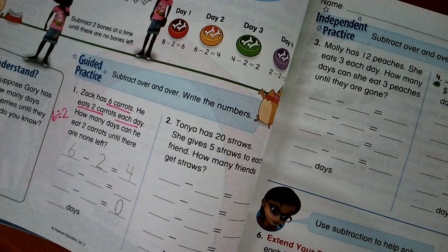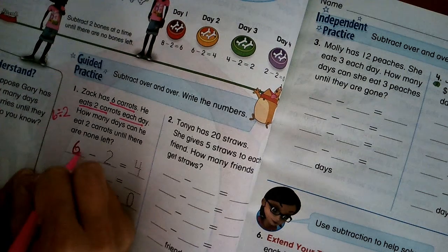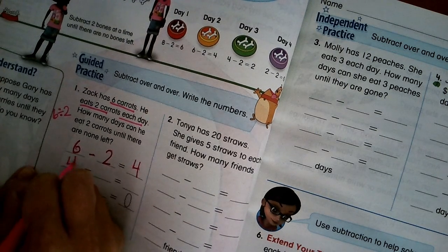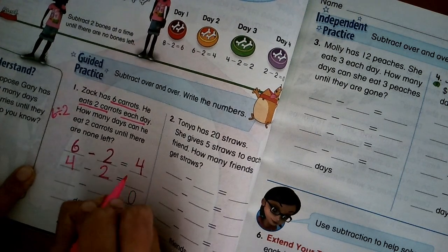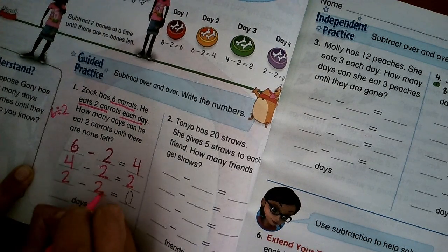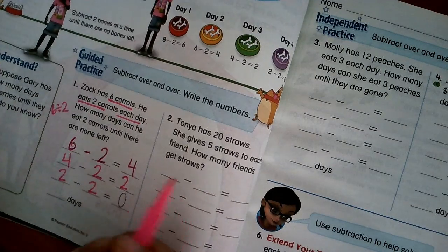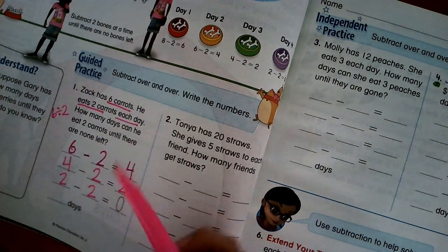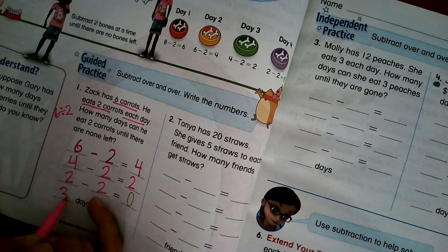So 6 minus 2 here would be 4. 4 minus 2 would give you 2. 2 minus 2 will give you 0. Then go back and see how many days did it take them. 1, 2, 3. 3 days.